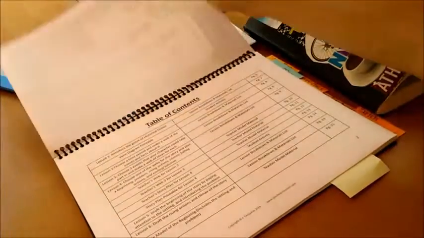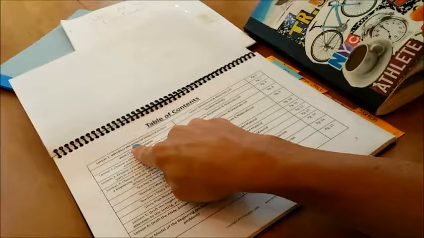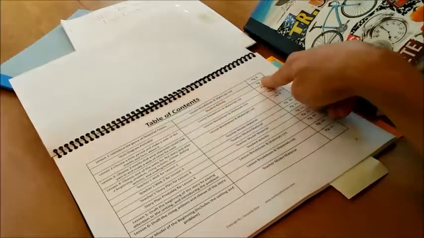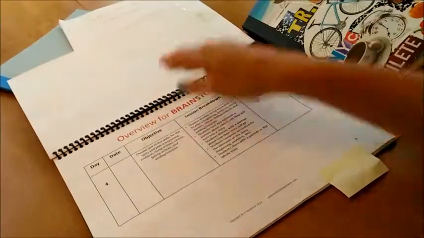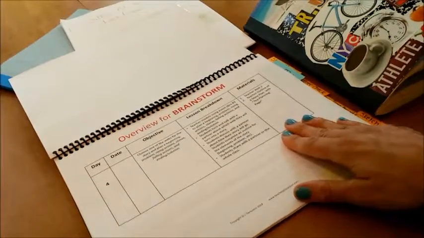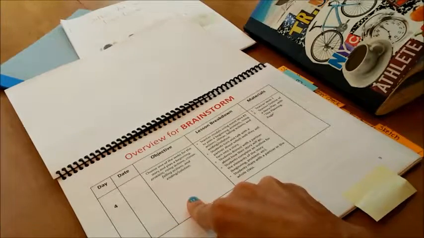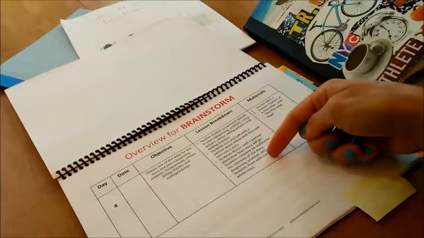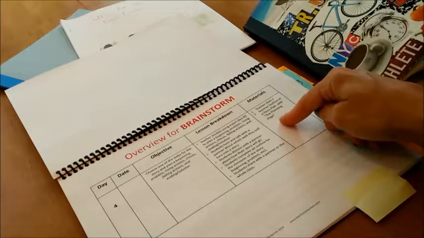This includes a table of contents where it tells you what the lesson is with the objective, the materials you need, and then the page to find it on. So for example, this is how a lesson is laid out. You have the day, you can write in the date that you'll teach it, the objective, steps to teaching the lesson, and then the materials that you need. The materials that are included.